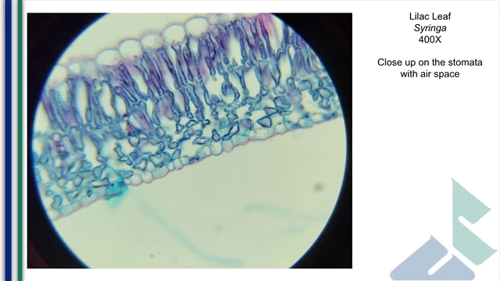Now, the lilac leaf, Syringa, is characteristic of a lot of plants on planet Earth, mesophytes. Plants that are adapted to some water, some dry. Later on in this lab, we will be talking about plants that are adapted to either complete submergence or complete access to water, hydrophytes, and xerophytes. So keep our general leaf structure in mind when discussing those variations.